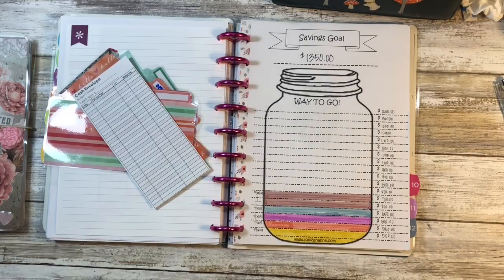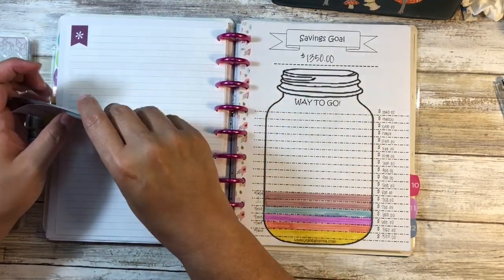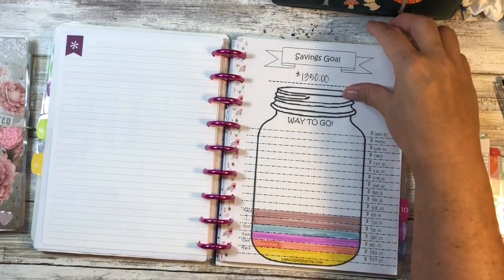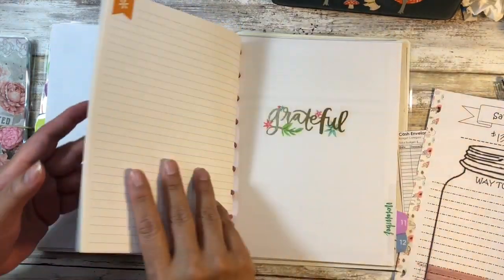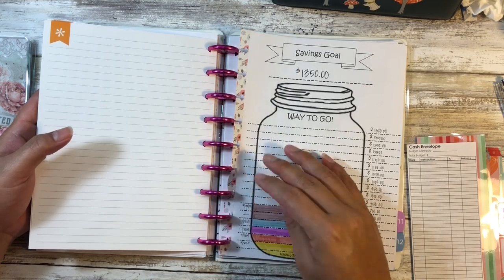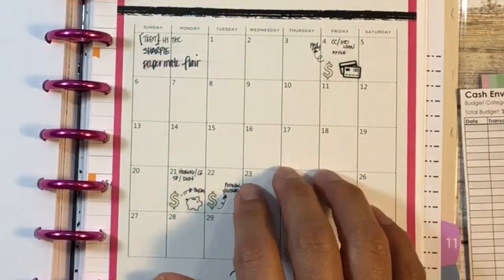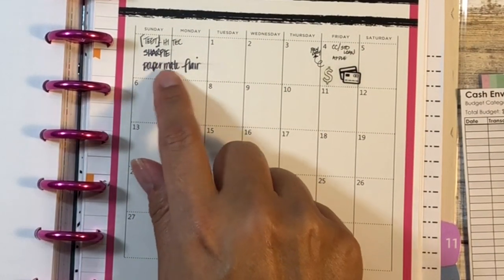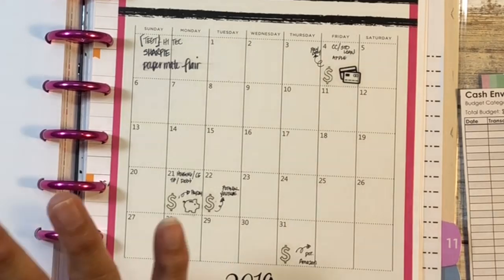So we are setting up the month of October for our monthly cash envelopes. So let me put this to the side. And this is our savings goal tracker. I'm just going to move this into October. I like to carry it forward with me rather than have its own dedicated spot, mostly just because I can. So I'm going to put this in the back of October. I did set this up. Now I had done some pen testing here, and I thought about putting a sticker over it, but I like seeing it, so I'm just going to leave it.